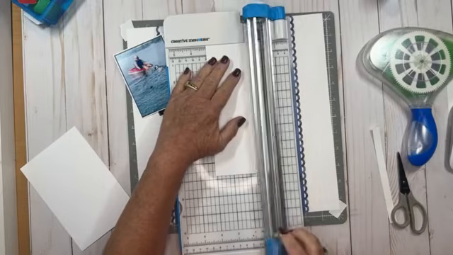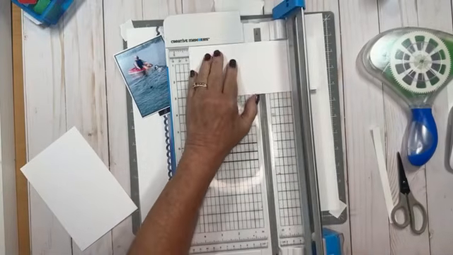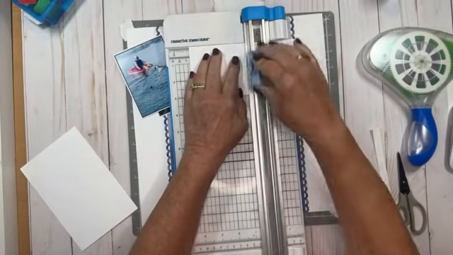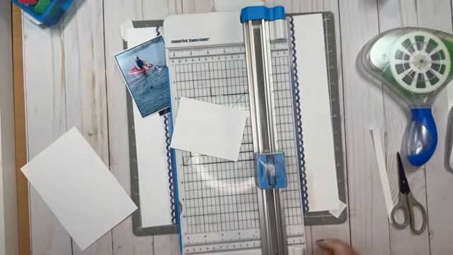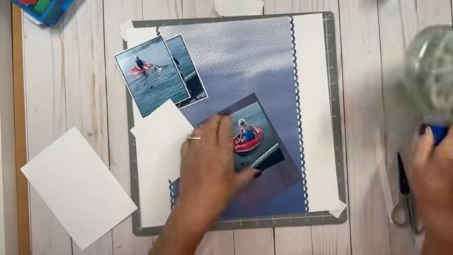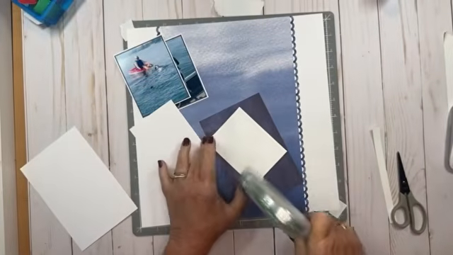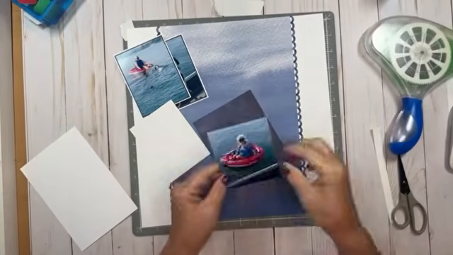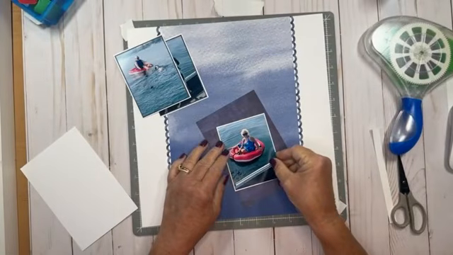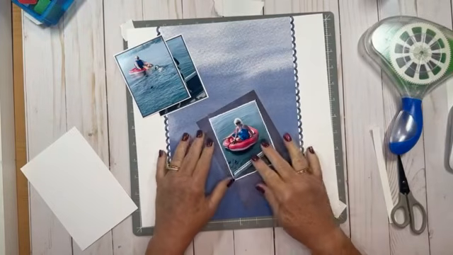I hope that when I change my mind like this and do different things, it allows you the freedom to do that on your pages. Your pages don't have to be one and done. I also don't believe they have to be done in a hurry, unless you're trying to make something for somebody. I think that our pictures are going to be never ending, and we need to just enjoy the process.